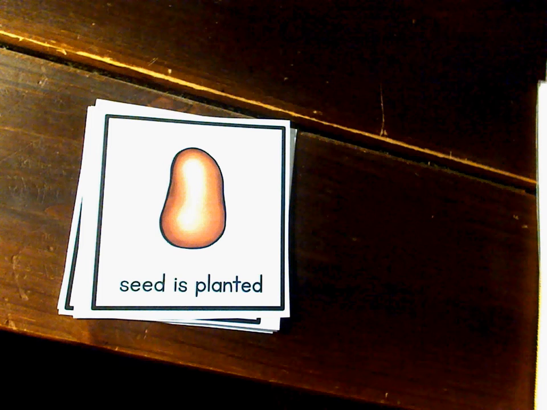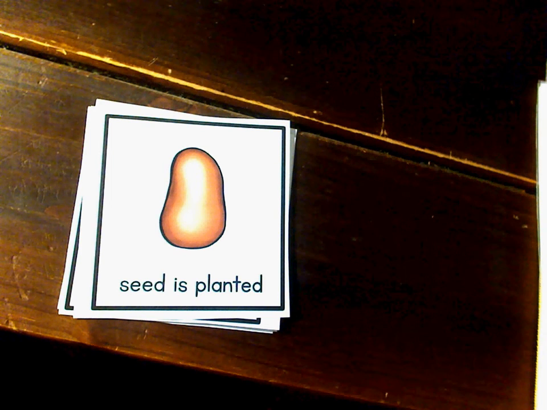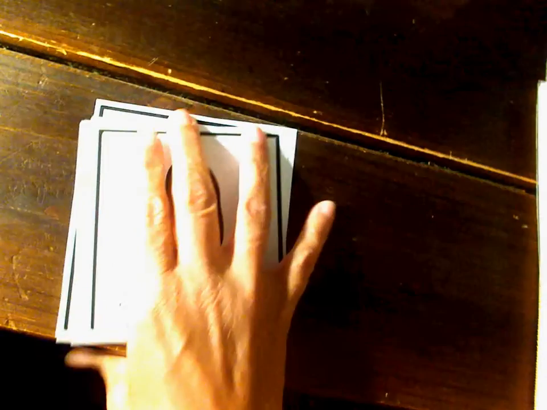Okay, boys and girls, so we're going to talk about the life cycle of a plant. And I want you to think of the word cycle. What does the word cycle mean to you? Now, you guys may think of a cycle as a bicycle. And a bicycle is something that you ride that has two wheels, right? Two wheels. Well, what shape is a wheel? Good job, boys and girls. The shape of a wheel is a circle, and that means it goes round and round and round.